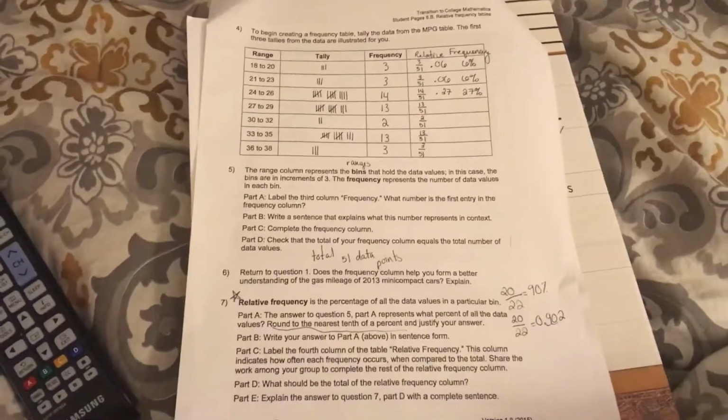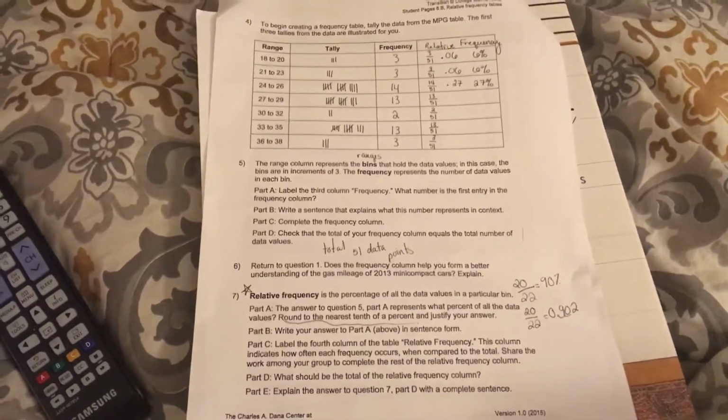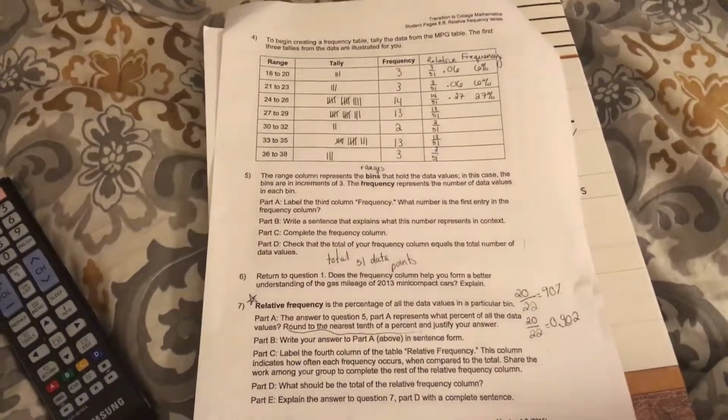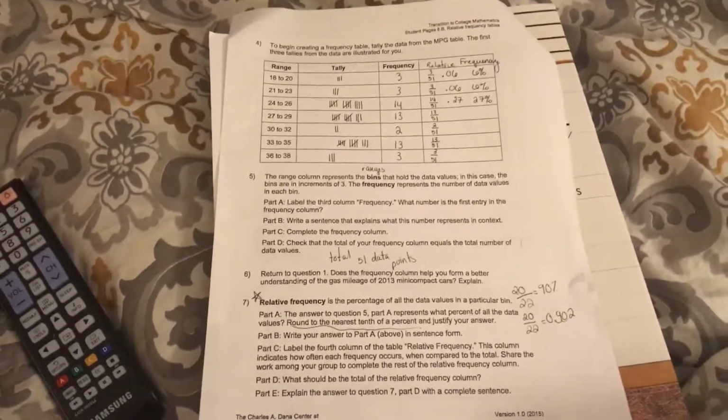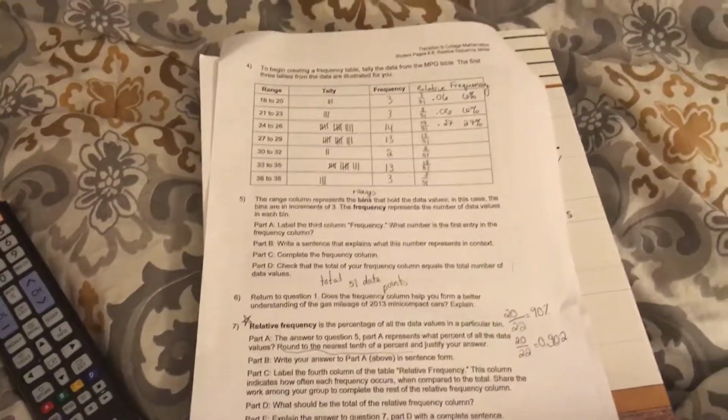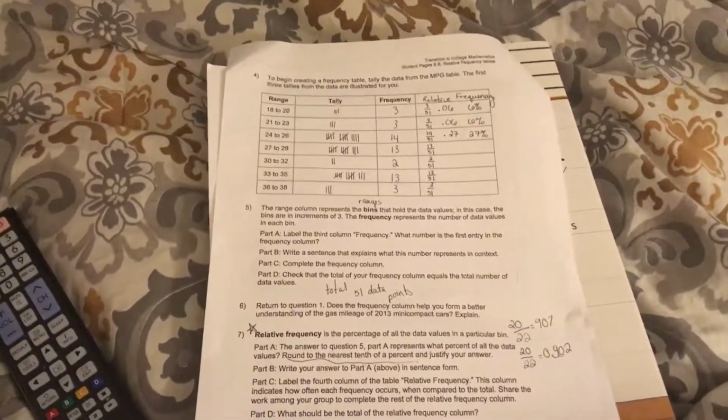Take a minute or two to finish that, and then that really just explains the rest of this page. The next video will have all my answers on there, and then keep going.